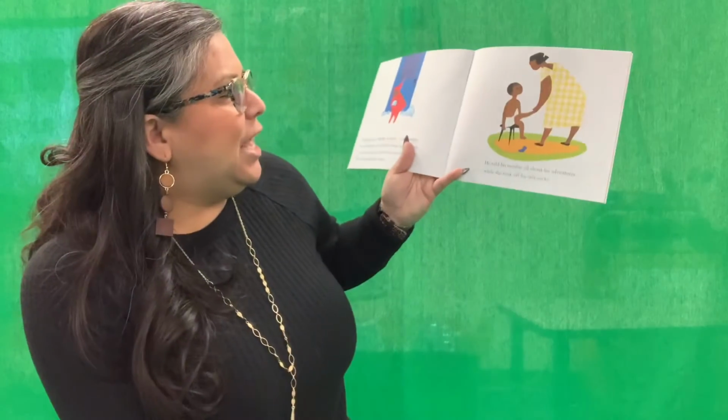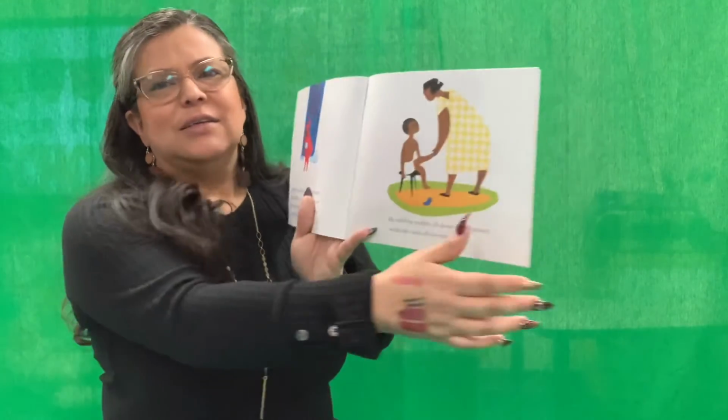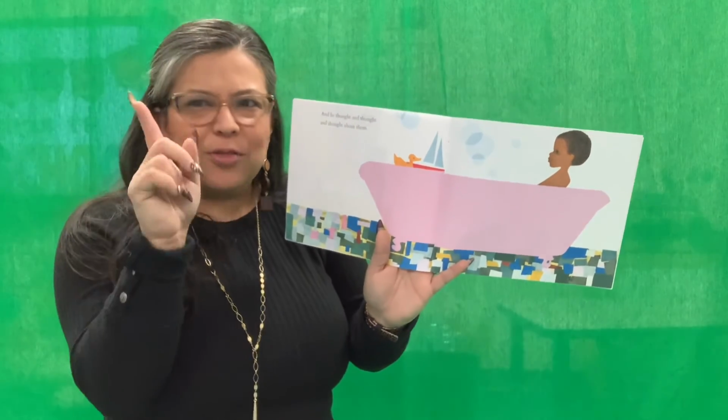You get a bunch of snow, you tighten it up, and you make a tight snowball, and you put it in your pocket. Then you go inside your nice warm house. What do you think is going to happen to those snowballs? Tell me. He told his mother all about his adventure while he took off his wet socks. You got to take off all that wet clothes. And he thought and thought and thought about them. He was thinking about those snowballs. What do you think about those snowballs?